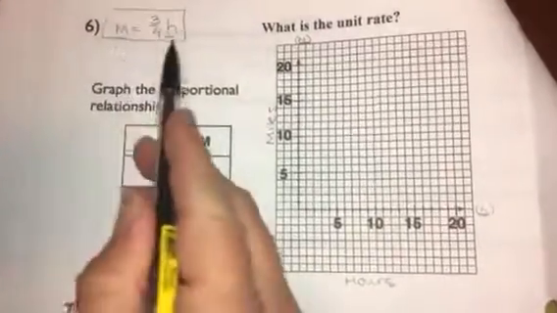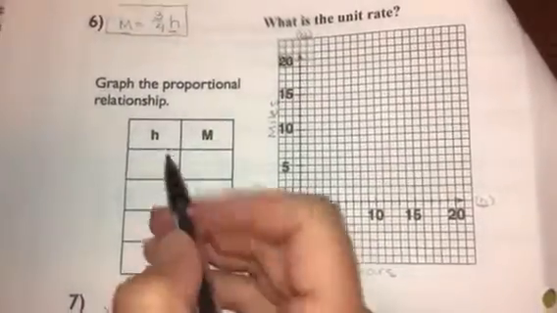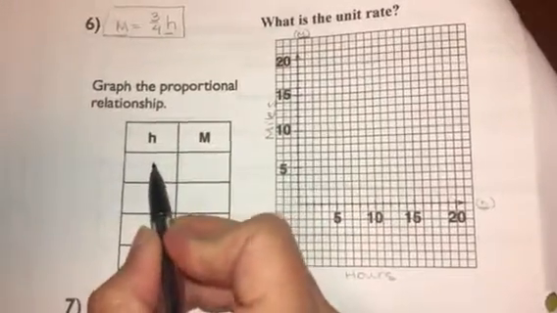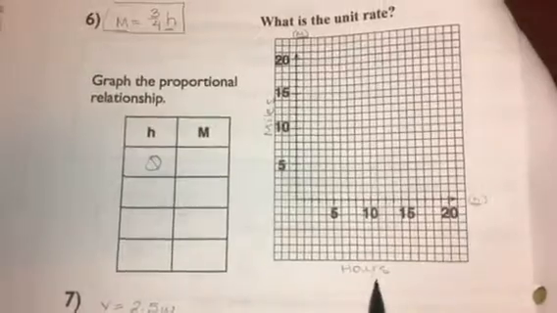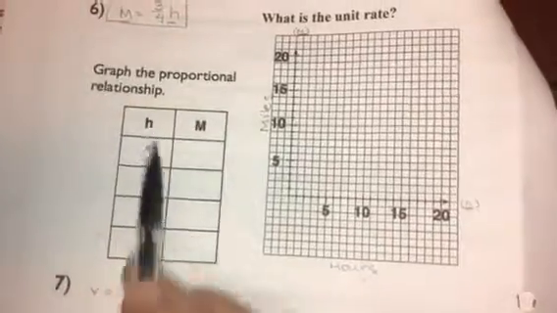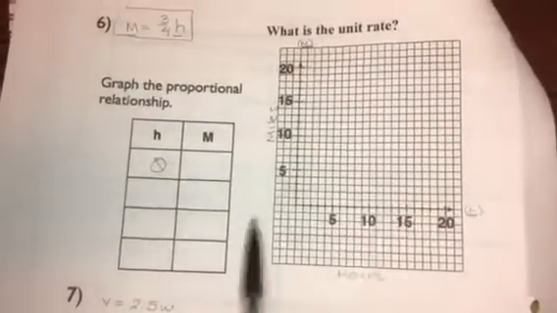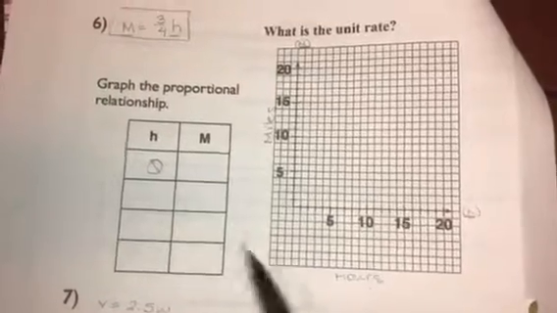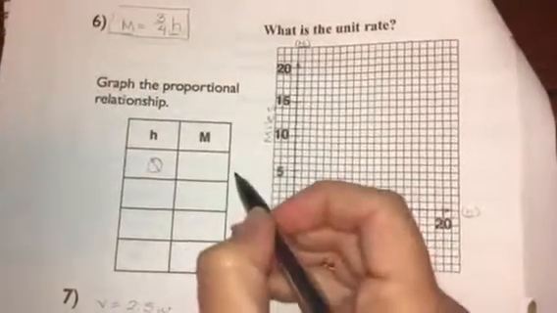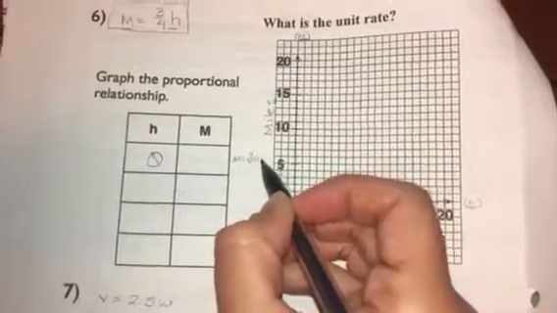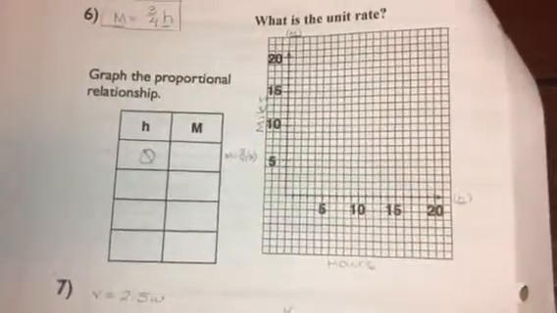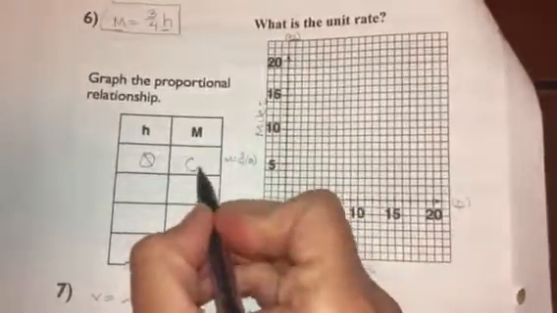All right, so we're going to look at miles compared to hours. So we always plug in the x value first, and in this case, the x value is hours. So we refer to it as h, but you can think of it as on the x-axis. So if we plug in 0, we will get m equals 3/4 times 0. Okay, so if we have 3/4 times 0, we get 0.